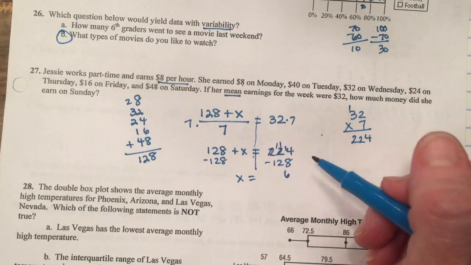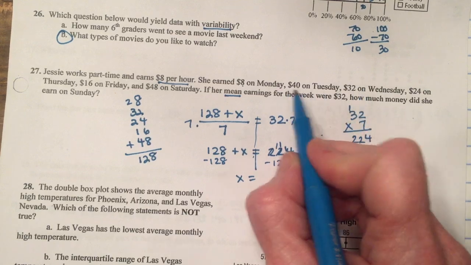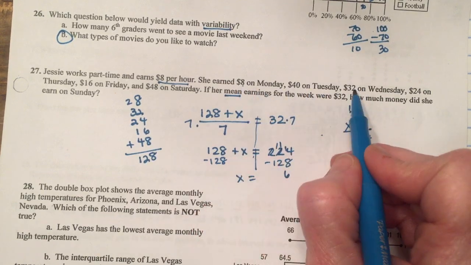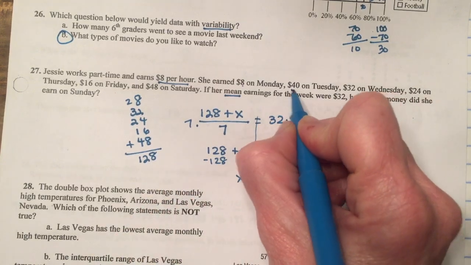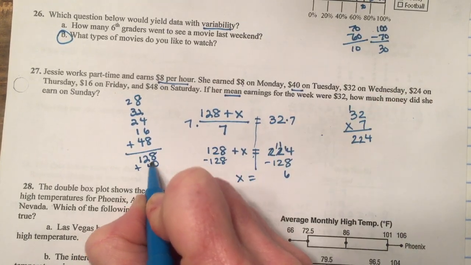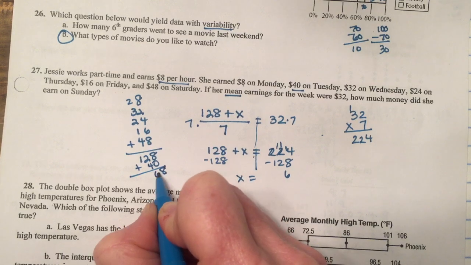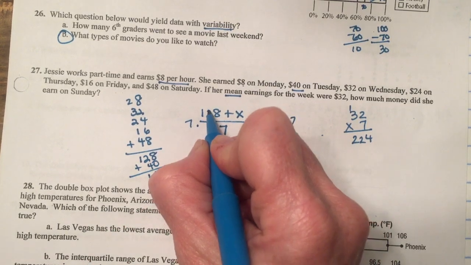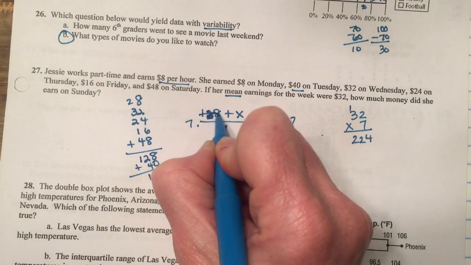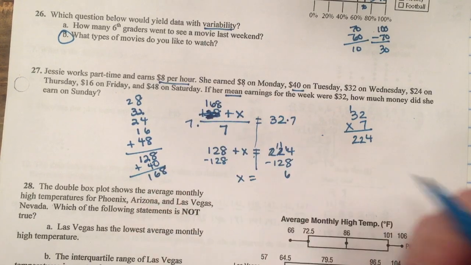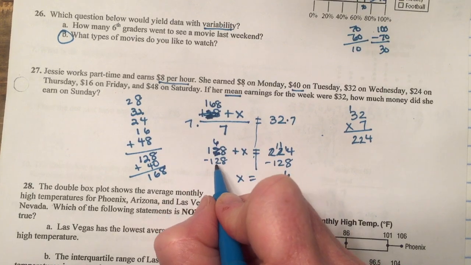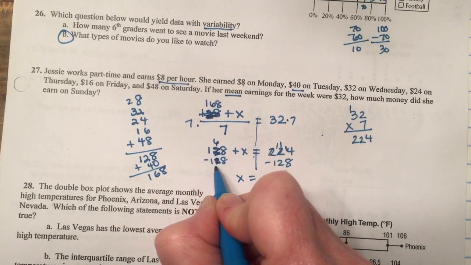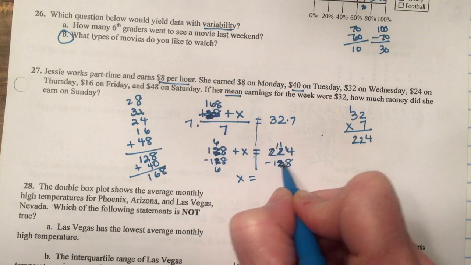I left out one of the numbers. 8 plus 40 plus 32 plus 24 plus 16. What I did is I forgot Tuesday. I'm so sorry. This is 8, 16, 168. So this should have been 168. So when I subtract, that's 168 minus 160.